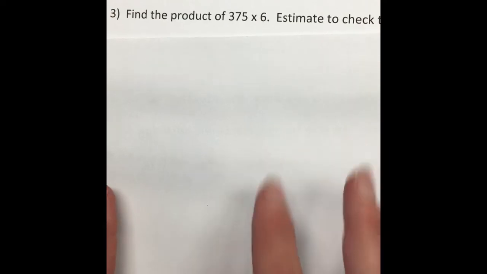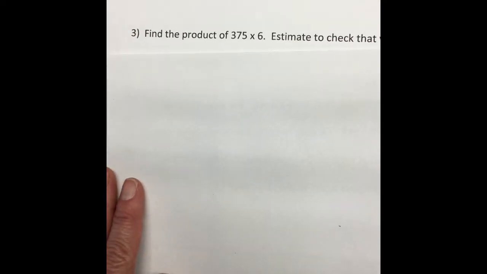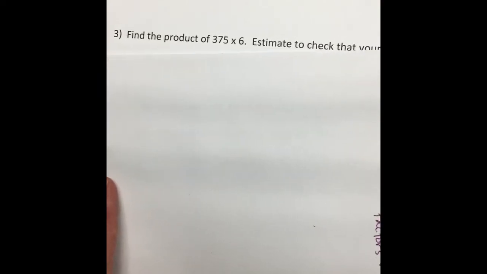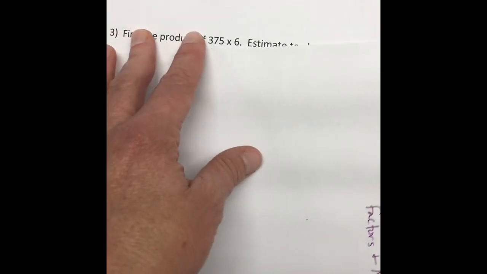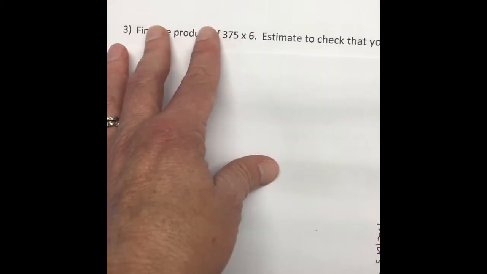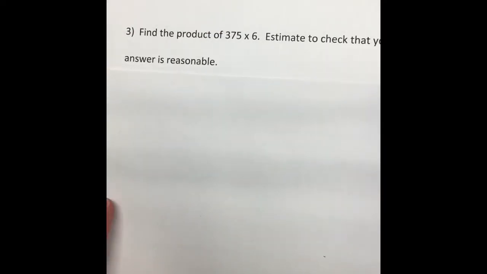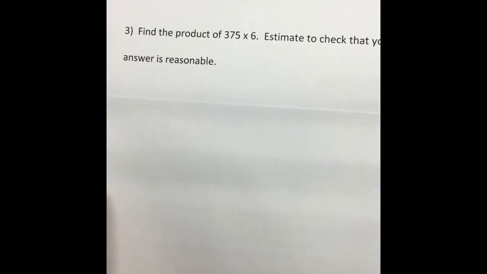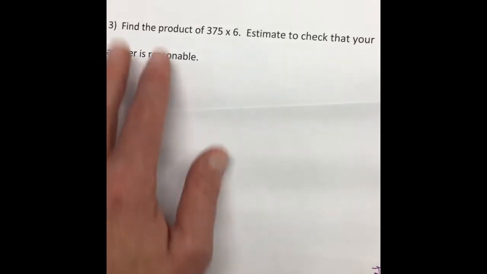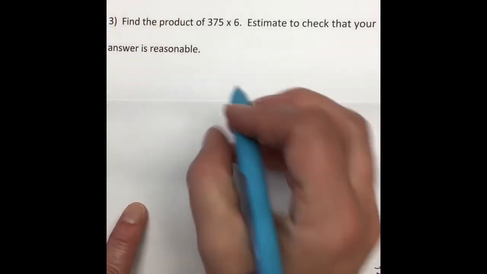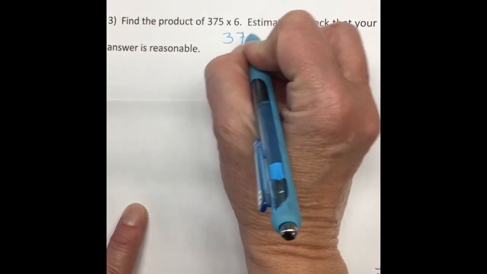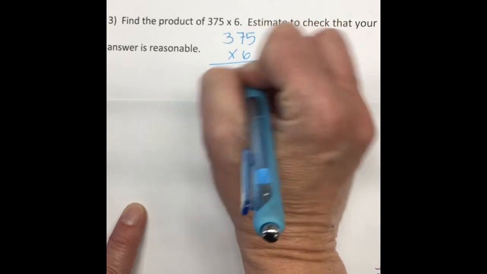Next question, very similar to something on the test. Find the product of 375 times 6. Then it says estimate to check your work. Okay, this is where you have to be careful because I always seem to have some little stinker who either just estimates or does the work itself. In this case, you have to do both. So to find the product, we know we actually have to do the full math problem. So 375 times 6.